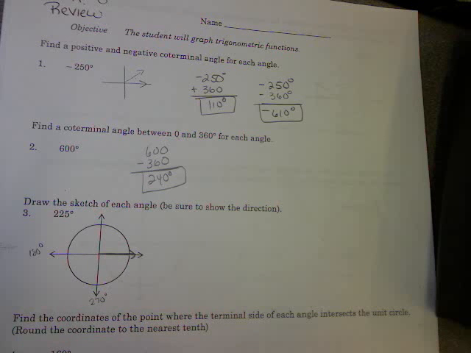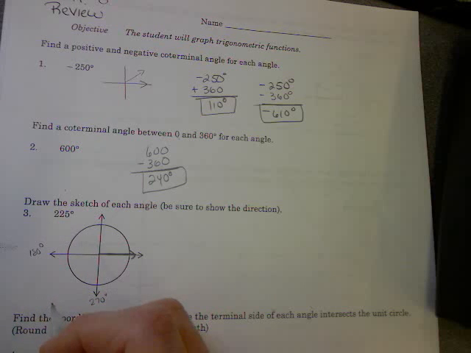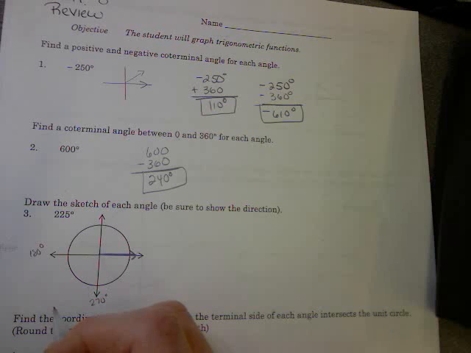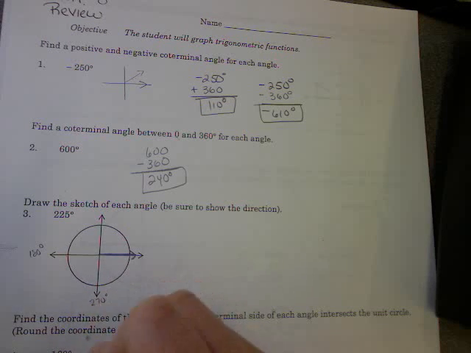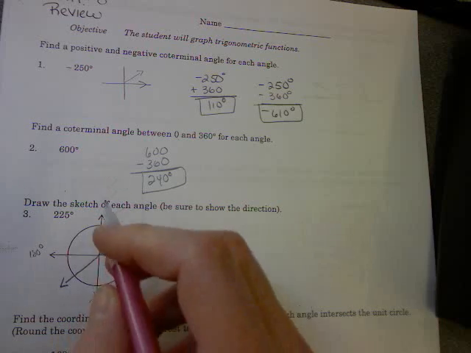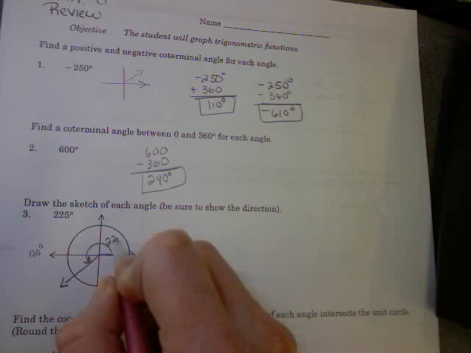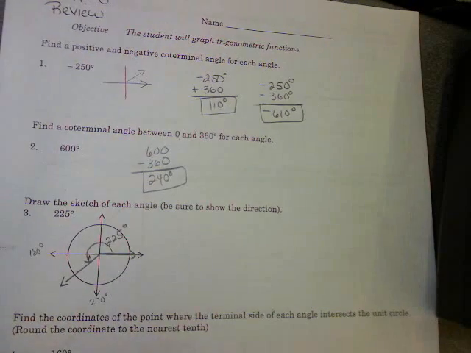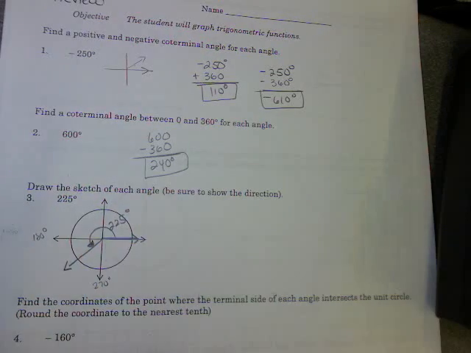So since this is 270 degrees and this is 180 degrees, 225 lies in between these two angles. So what we're going to do is figure out how much farther past 180 is 225. You can do that by taking 225 minus 180, and you get 45 degrees. Since 180 and 270 have a difference of 90, 45 is right in the middle. So this is our 225 degree angle. And make sure you show your direction. You're going this way.